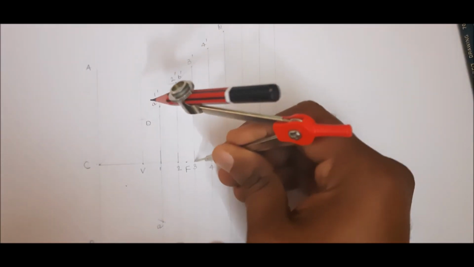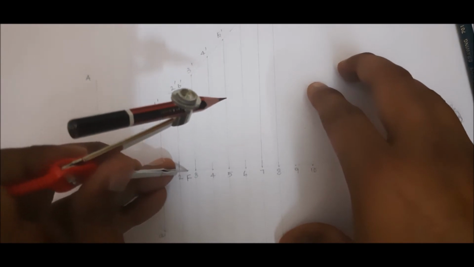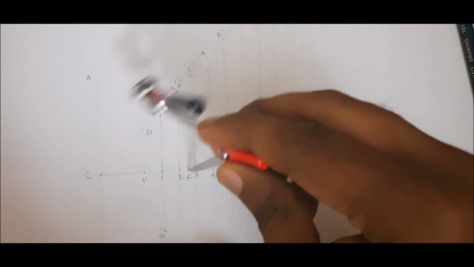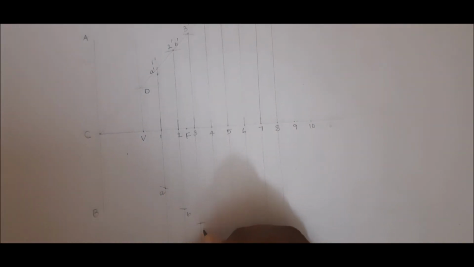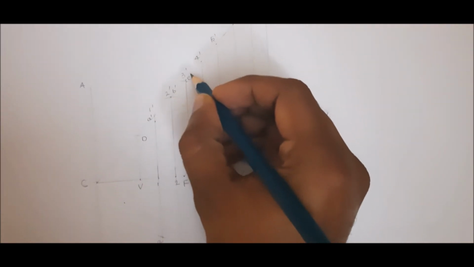Next I am going to measure 3 3 dash, and with focus as center, I am going to cut an arc on the line 3 3 dash above and 3 3 dash below. So I am going to name this point as small c and this point as small c dash.